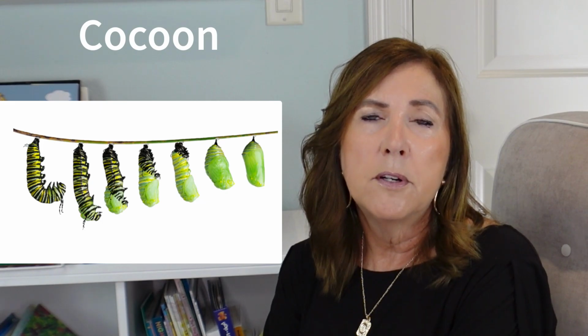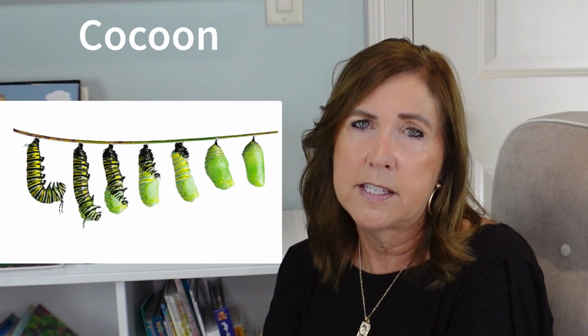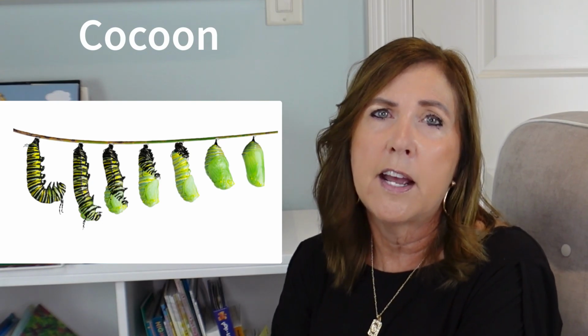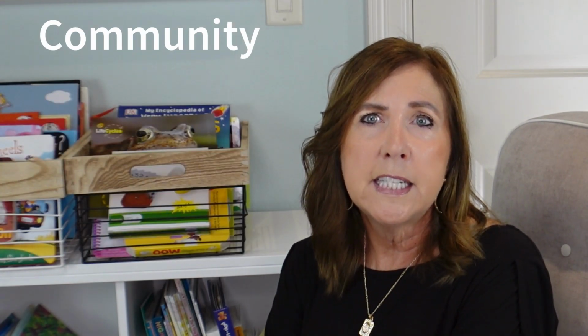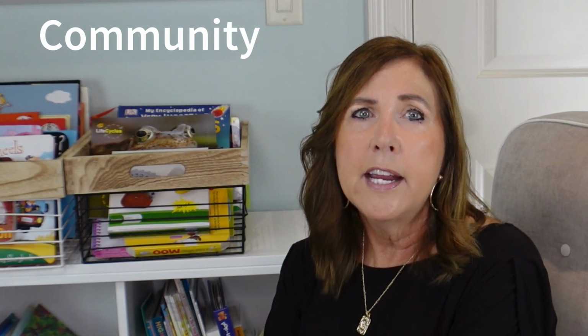Cocoon. The book The Very Hungry Caterpillar is an excellent book to teach this. And of course, there are tons of pictures on the internet as well. Community. This is one of their first social studies words. I encourage parents to talk about where they live as their community. Contest, a game or race. I love to come up with an impromptu race, such as who can blow the cotton ball across their desk the fastest. Again, impromptu, fast, make it fun.